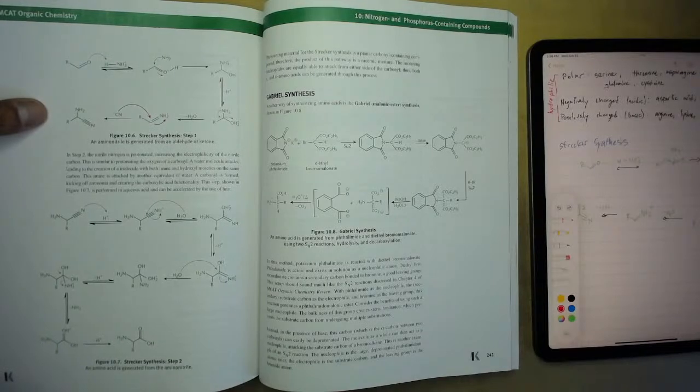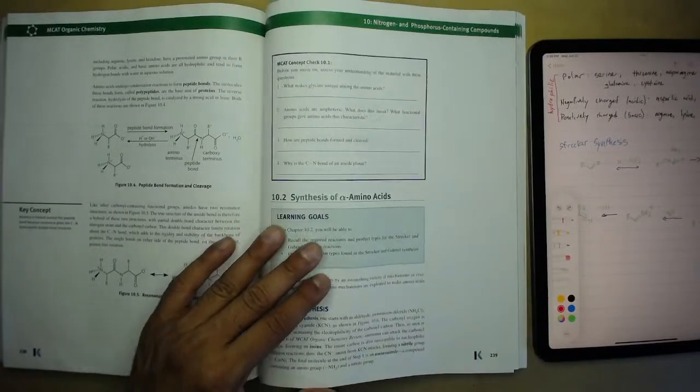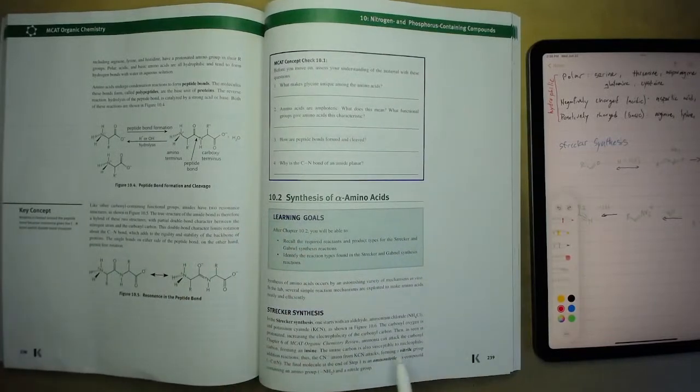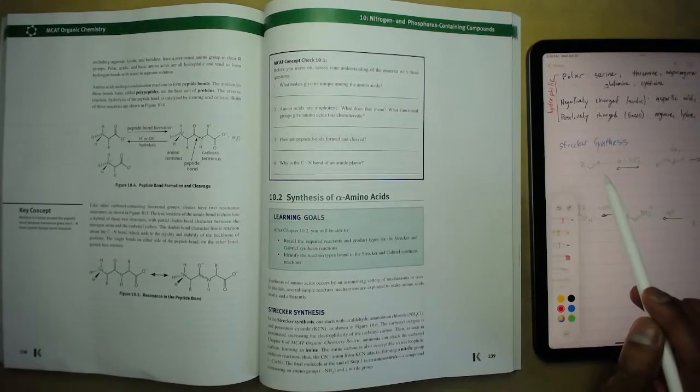Let's see their explanation a little bit better. So first the carbonyl oxygen is protonated. Then ammonia attacks a carbonyl carbon, forming an imine.